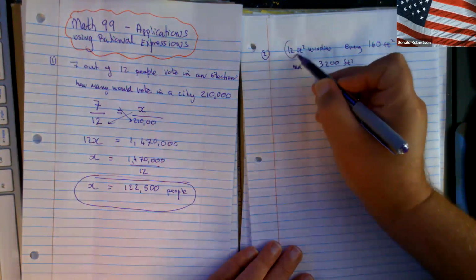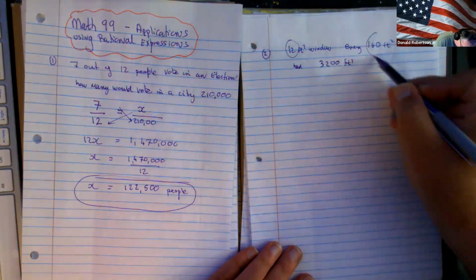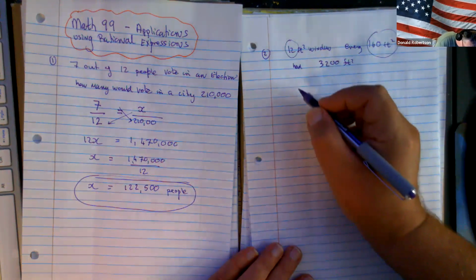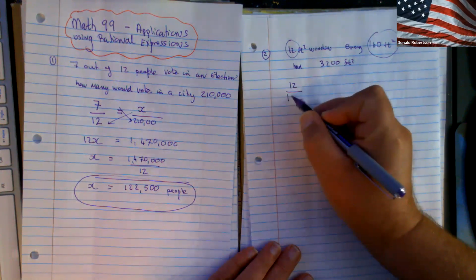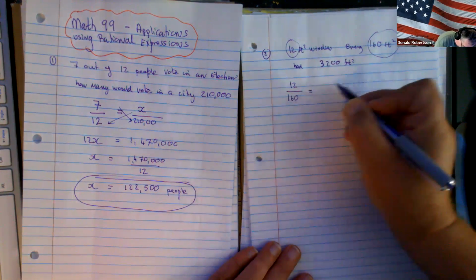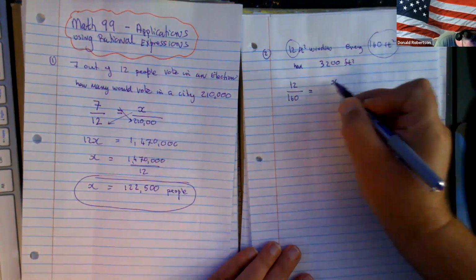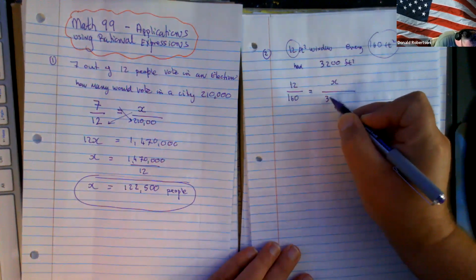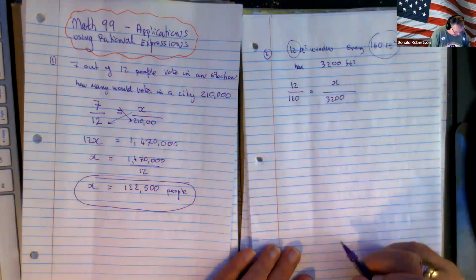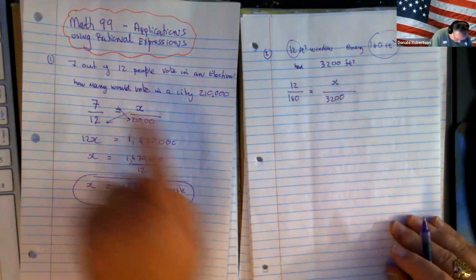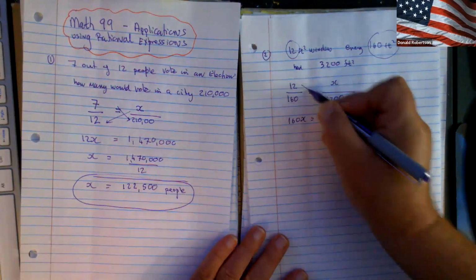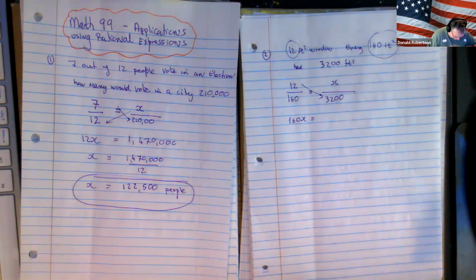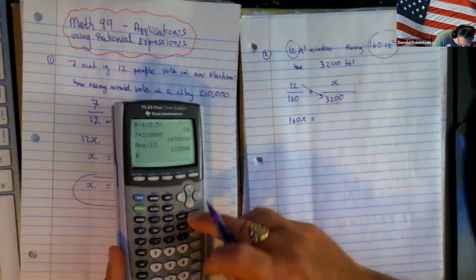Now, the relationship is 12 of window to 160 square feet of floor space. So 12 is the windows over 160. Now that's going to equal X, how much window against the floor space of this house, which is that. And so here we've got our equation. We'll do our cross multiply. 160 times X equals those two. Get our calculator out for that.